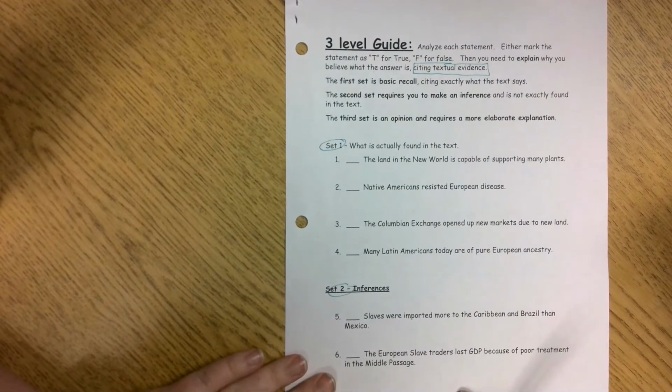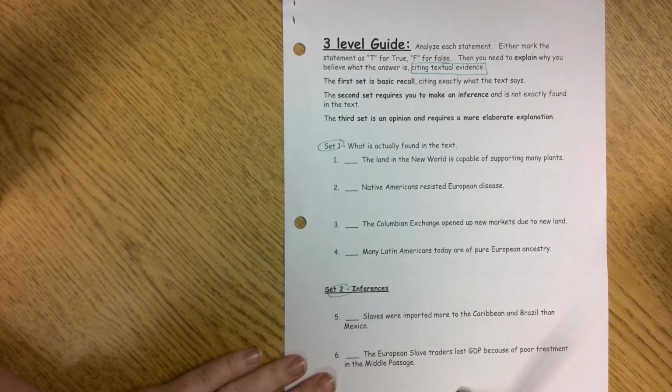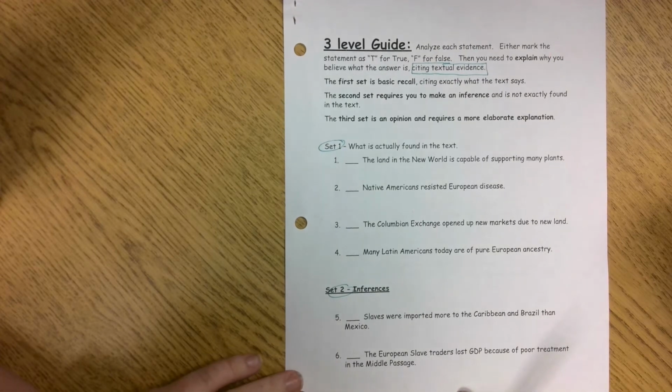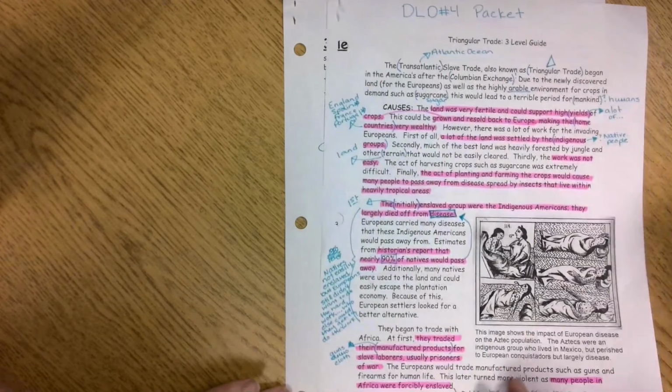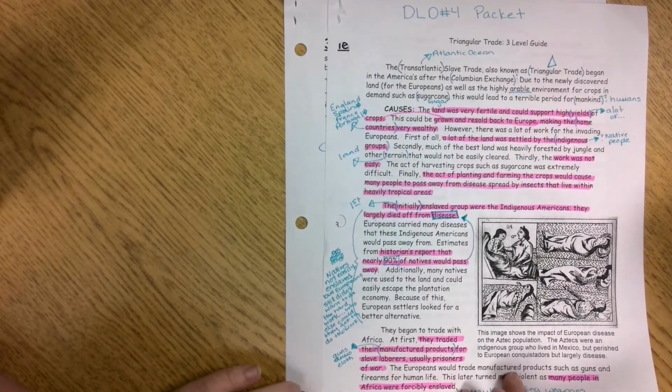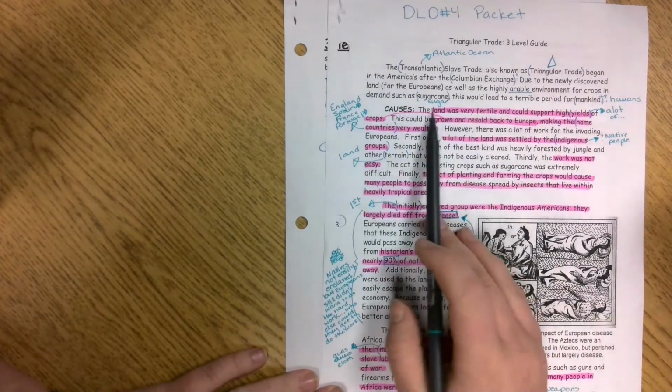So again, we're going to mark each statement as true or false, and then we're going to explain why we believe it's true or false, citing textual evidence. So let's start with number 1. The land in the New World is capable of supporting many plants. All right, well, if I look back in our text, I would like to look right here.